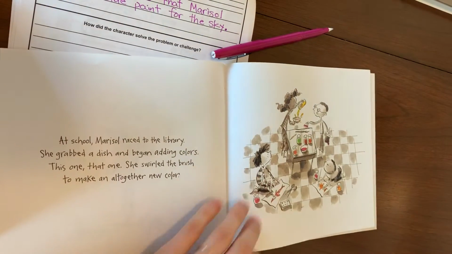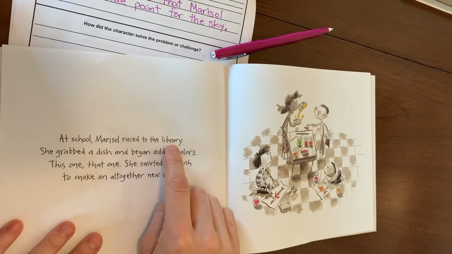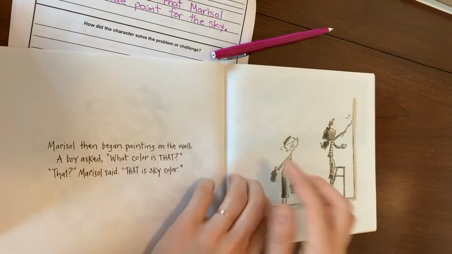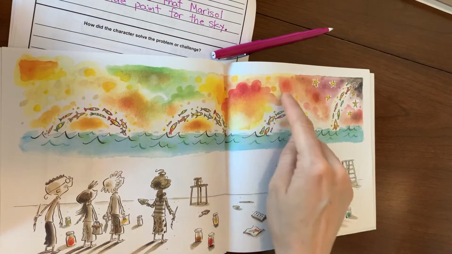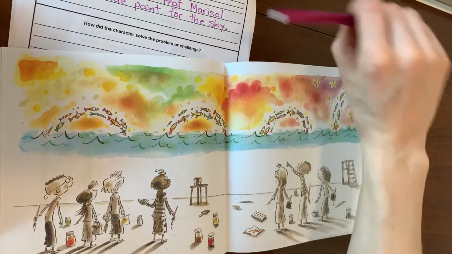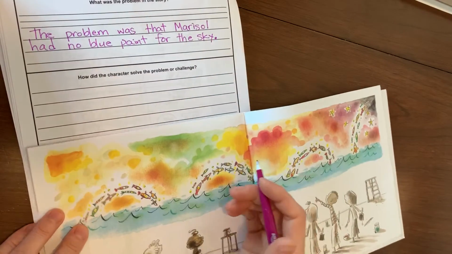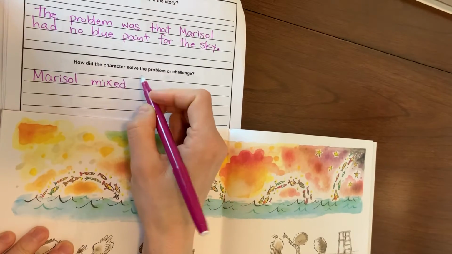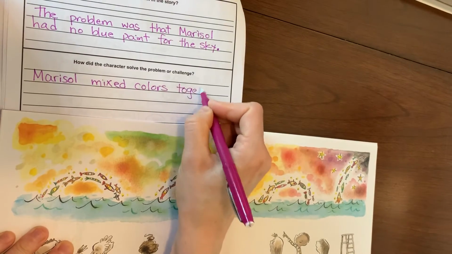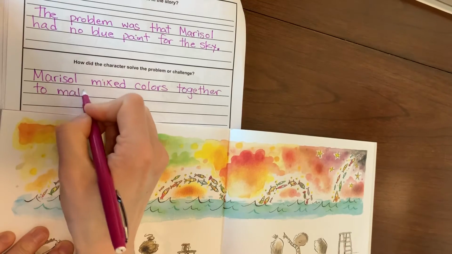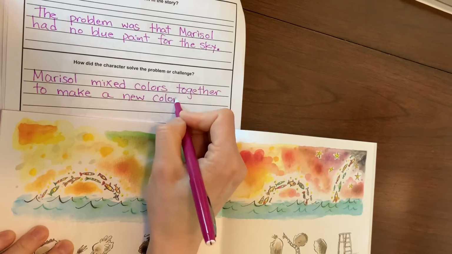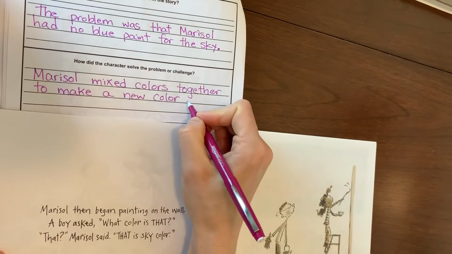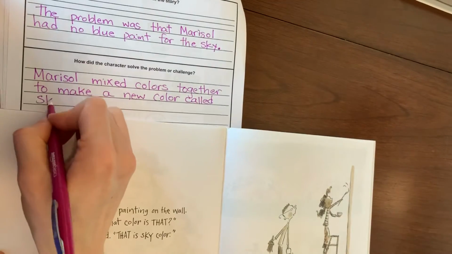She still has this problem of no blue paint, but when she gets to school, she races to the library, grabbed a dish, and began adding colors. She began painting. What she painted was a sky full of beautiful colors. So, how did the character solve the problem or challenge? Marisol mixed colors together to make a new color. There, Sky Color, a new color called Sky Color.